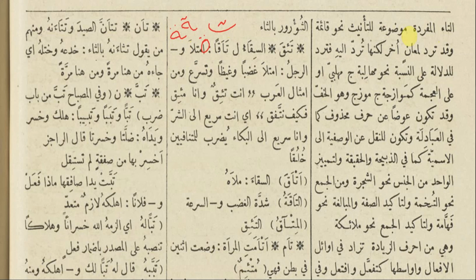Anyway, here it says it's used for feminizing. So if a masculine noun, you just add this ta to it, and it becomes feminine. In here, he used the word قائمة, standing. So قائم, he is standing; قائمة, she is standing. Just by adding this ta, this one or this one, over here. قائمة, she is standing.